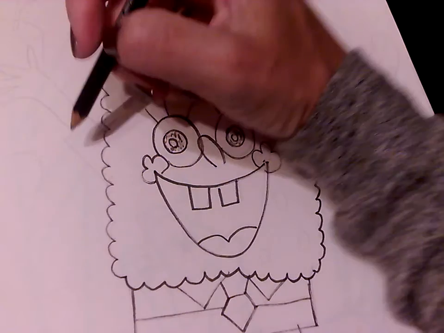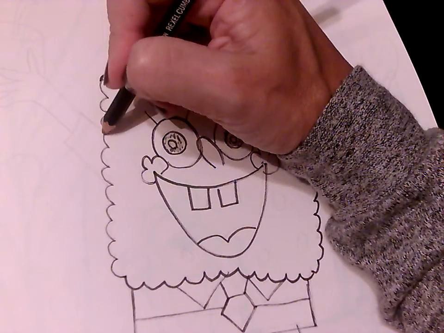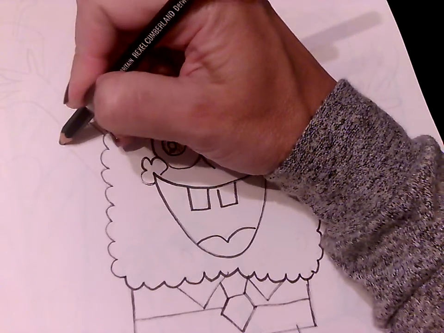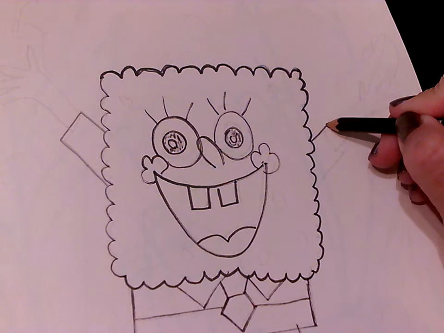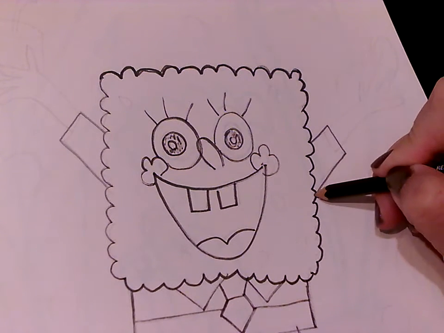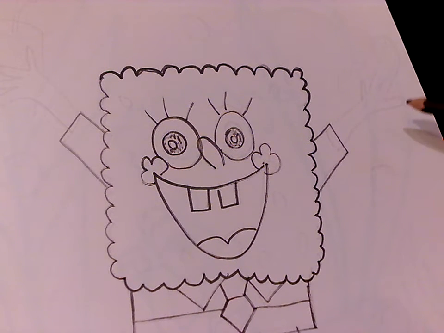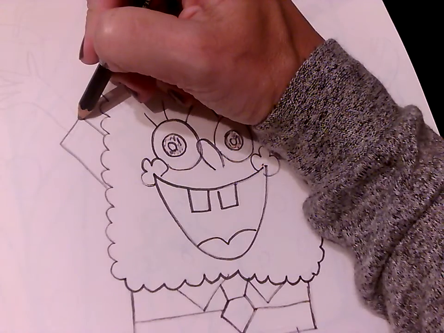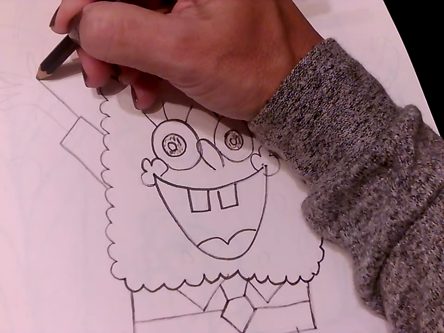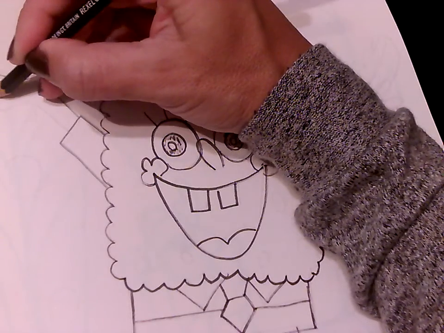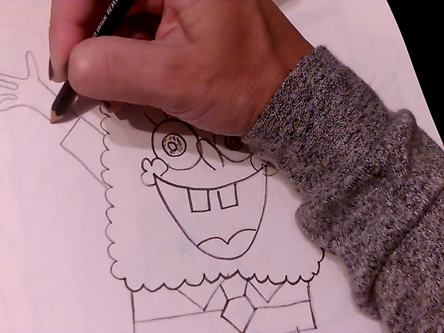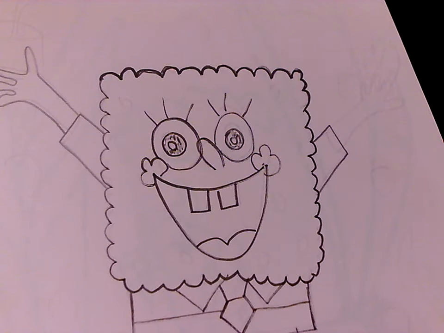Here we go. We're going to draw a rectangle out. Up, over, down. I'm going to draw one over here. Out, down, in. Two rectangles for his shirt. And then let's put his hands in. Here we go. We're going to go straight line. Then we're going to go out, in, out, in, out, in, out, in, and back down for his hand.